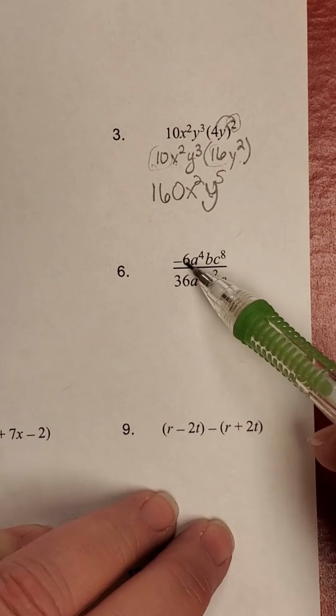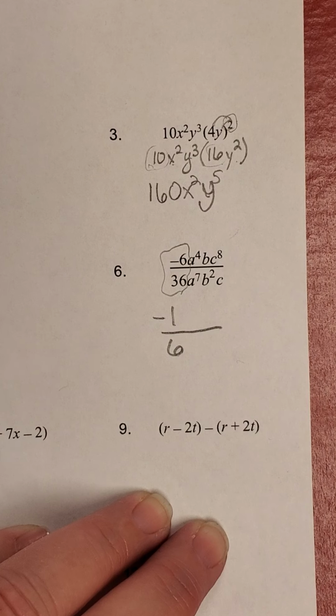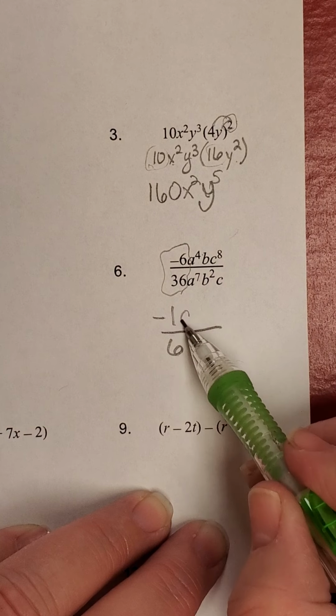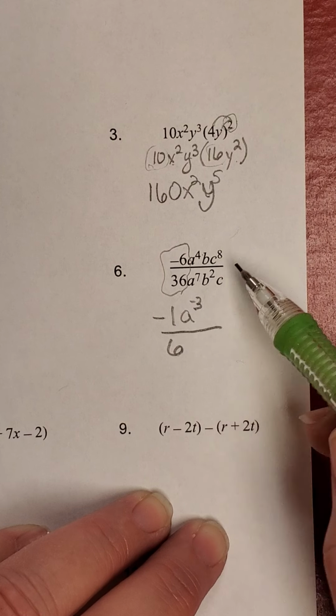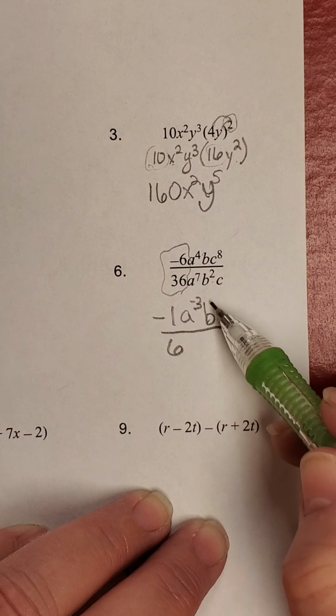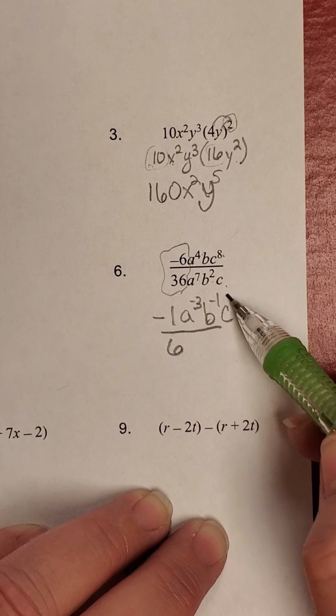Same thing over here. We divide the 6 and the 36 first. Okay, so negative 6 divided by 36 is a negative 1 over 6. Okay, and then 4 minus 7 would be negative 3 here. And then we have b over b squared would be b to the negative 1. And c to the 8th over c to the 1 would be c to the 7th.